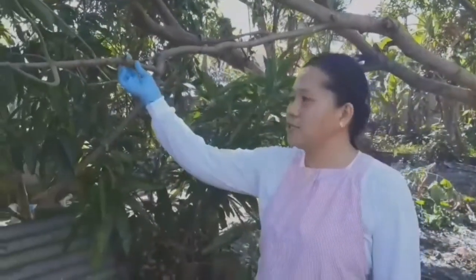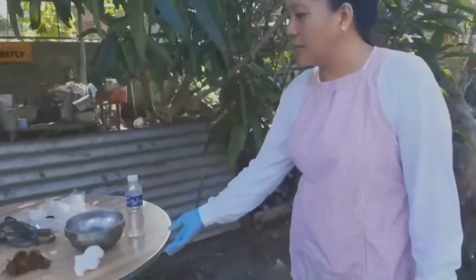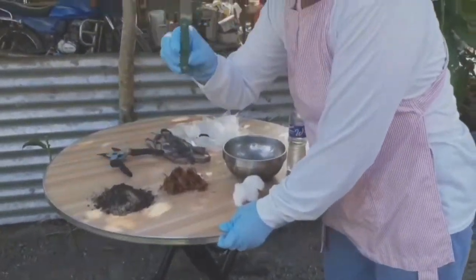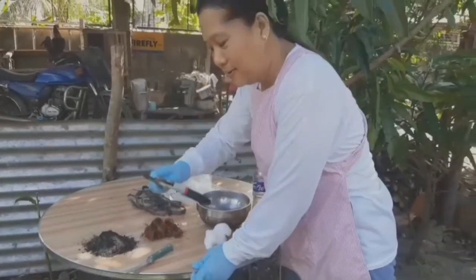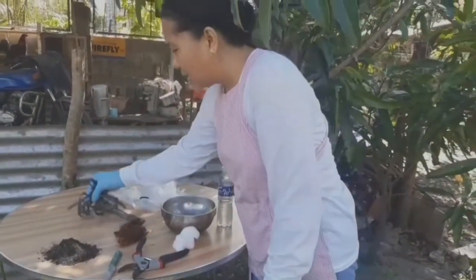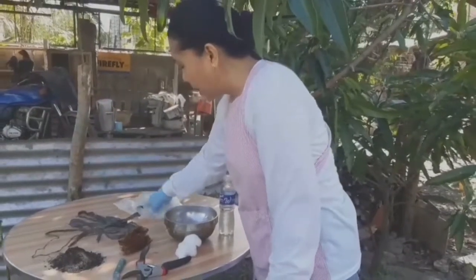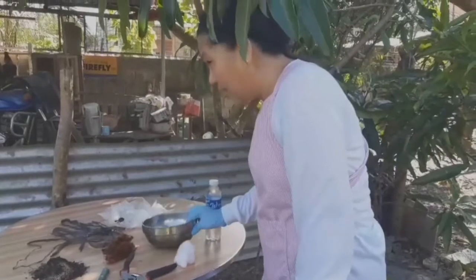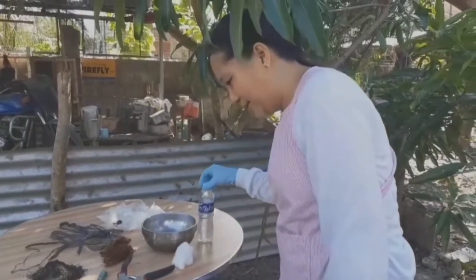This is a mango tree. How do we marcot a mango tree? To do this, always wear your PPE to protect yourself. Prepare the tools and materials needed. This includes a marcotting knife, pruning shears, soil, coconut husk, tie, cellophane, piece of cotton, basin, and water.